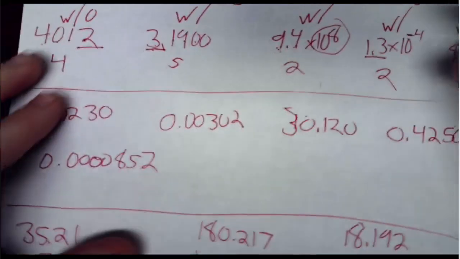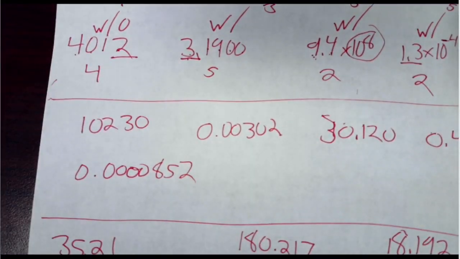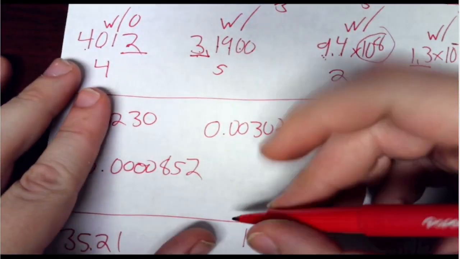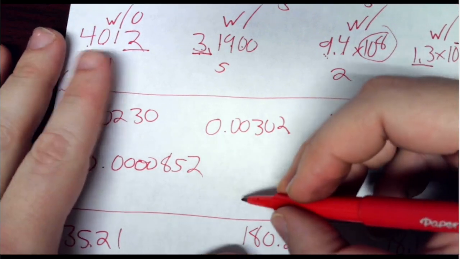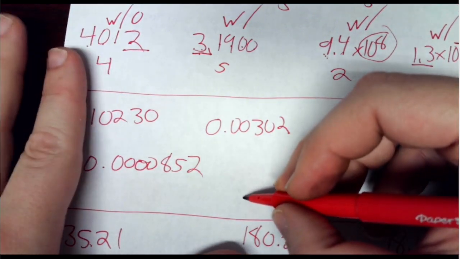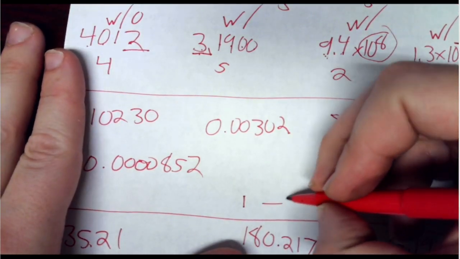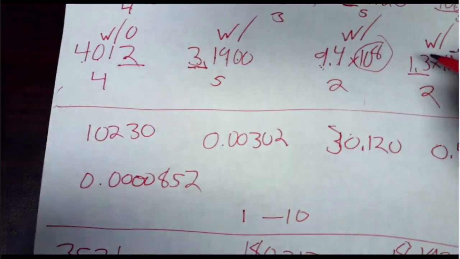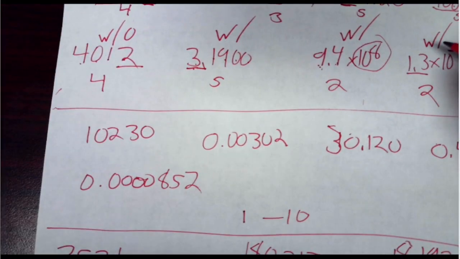Now, turning numbers into scientific notation. You are going to have a number that shows all of the sig figs that's somewhere between 1 and 10. Your scientific notation should be between 1 and 10 and it should show all the sig figs.